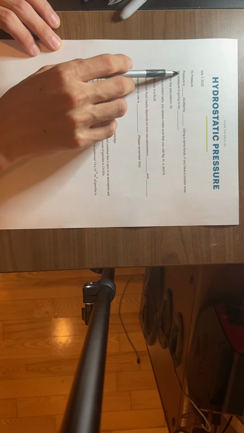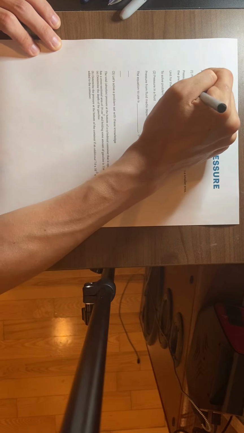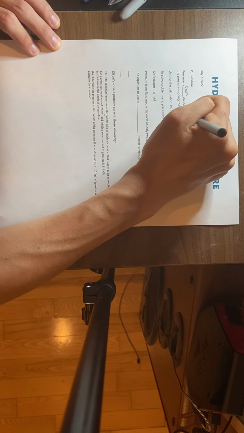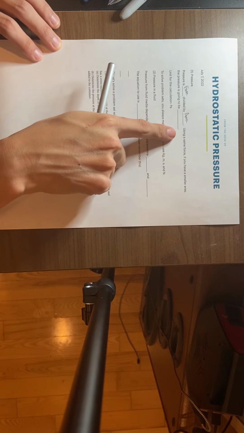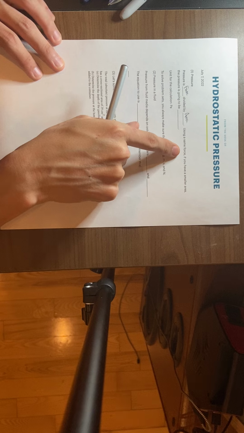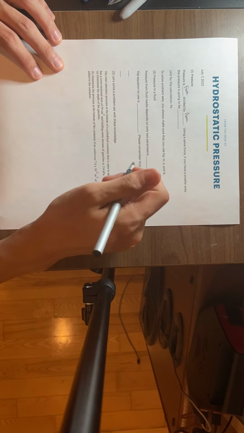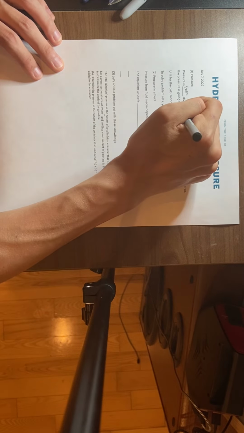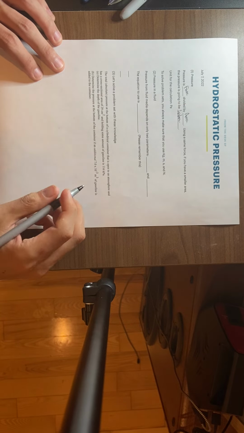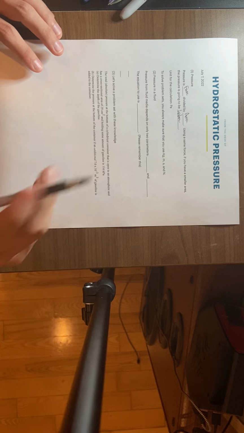So basically the pressure is force divided by area. And the implication here is even if you use the same amount of force, if you have a smaller area, the pressure is going to be higher. You can imagine that, for example, I have this pen.